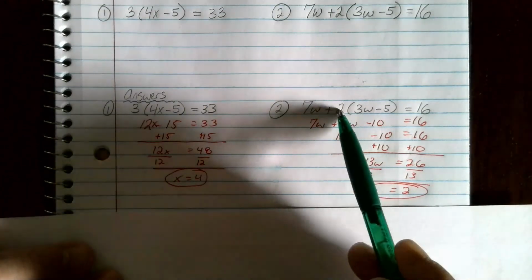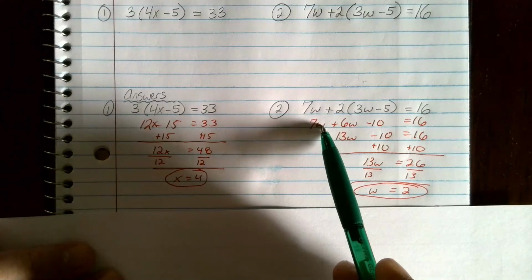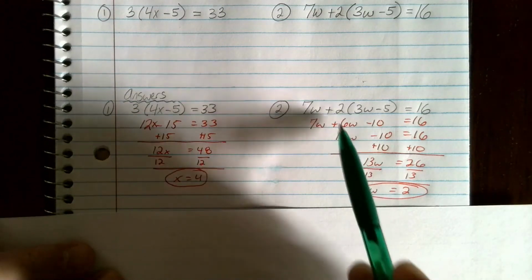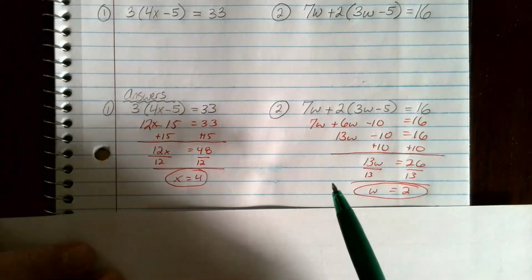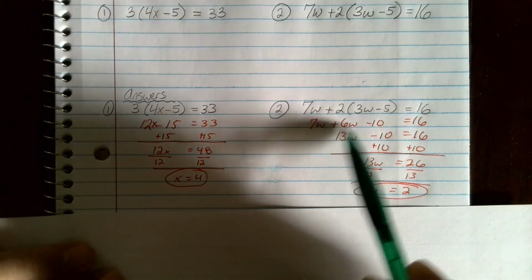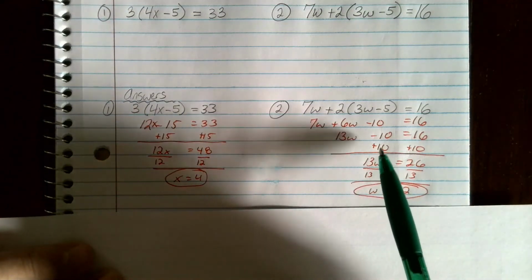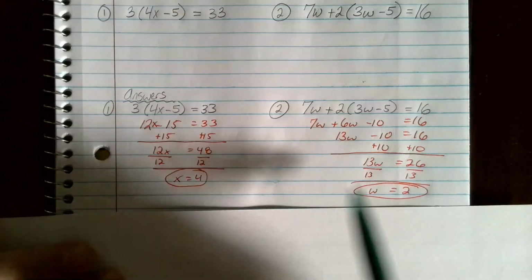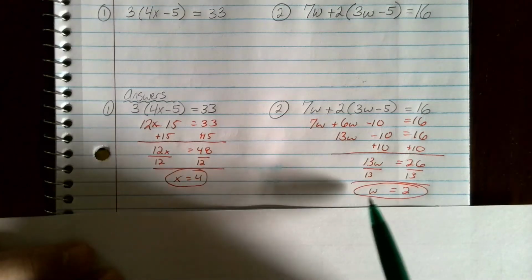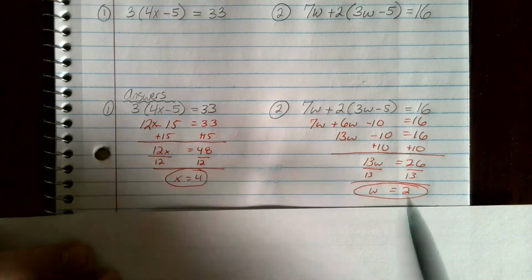Number 2, we distributed the 2 first, just brought the 7w down. 2 times 3w is 6w, 2 times negative 5 is negative 10. Combine the like terms, 7w and 6w is 13w. Then my two algebra steps, add 10 both sides, divide 13 both sides, and you're left with w equals 2.